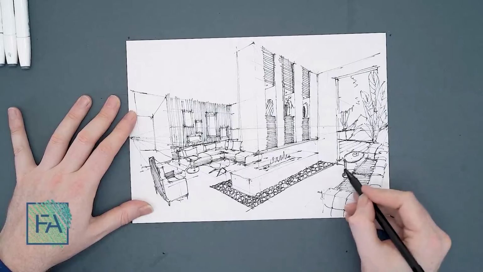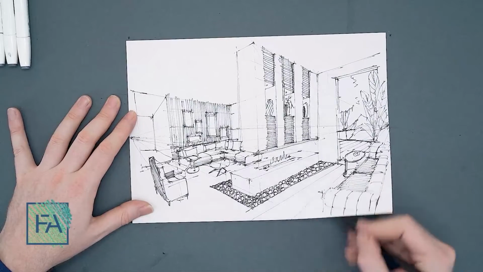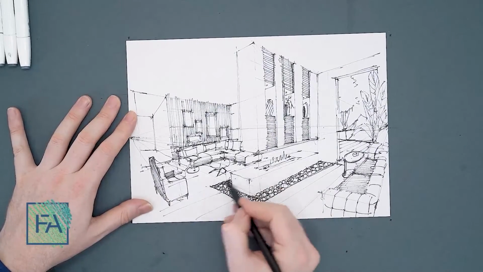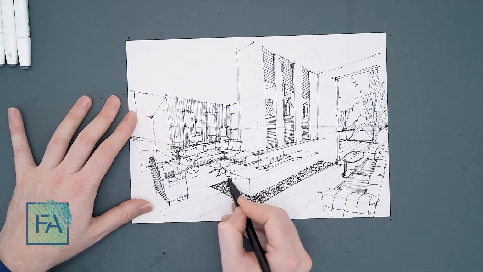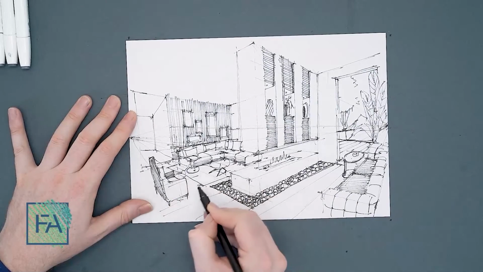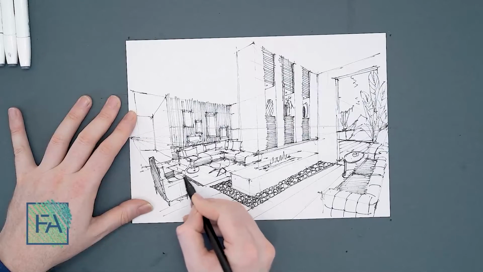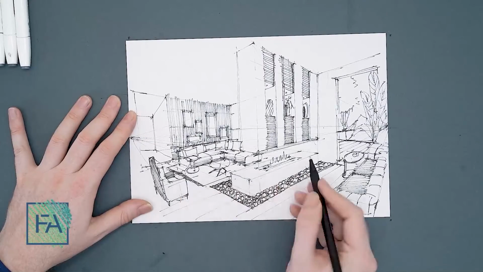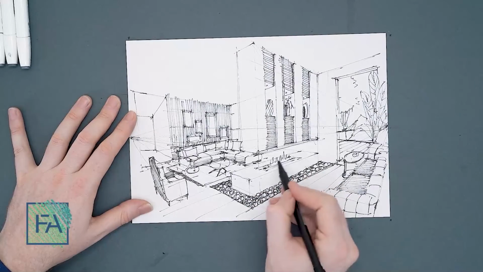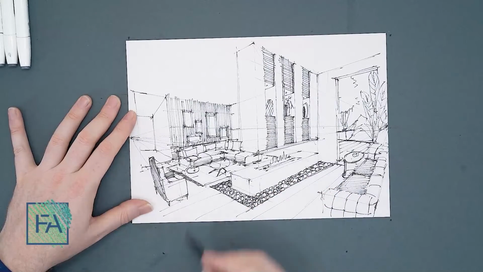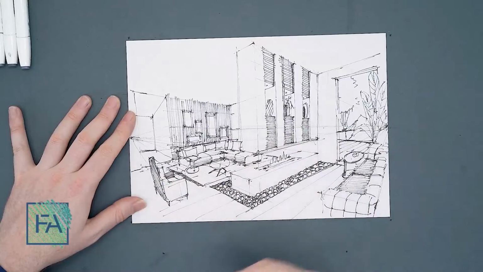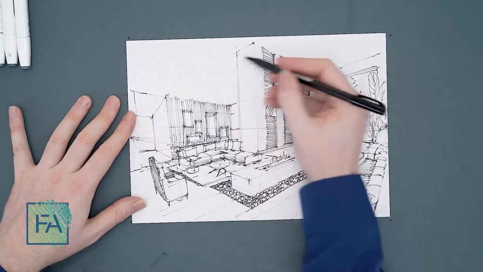And alongside all of these details, let's add our flooring and send a line to the vanishing point again. And here we can place a rock as well. Like this. We have the back of our area, like that.